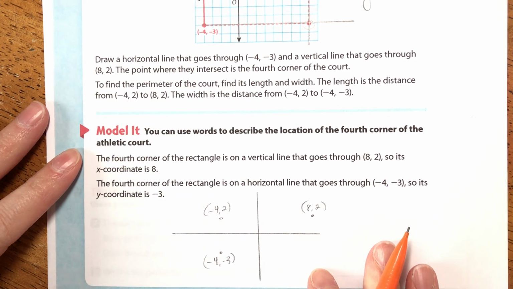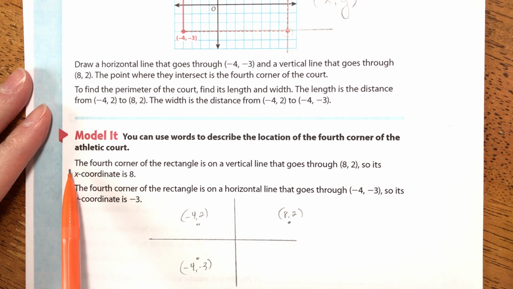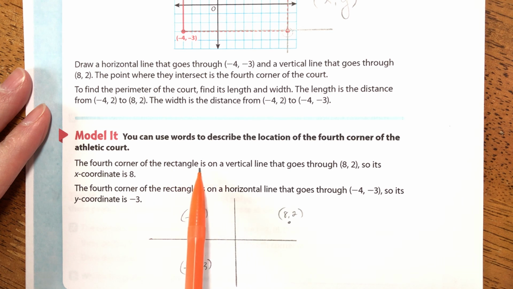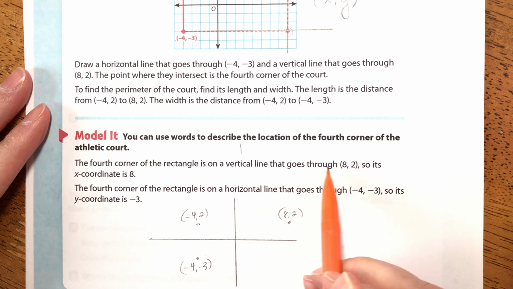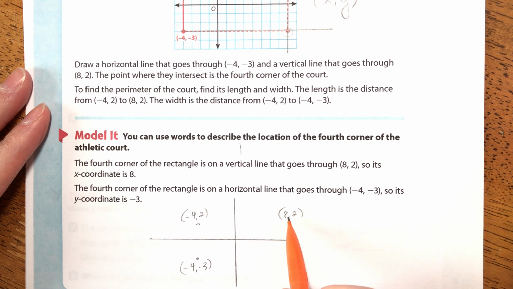Now let's go back to these words. It was a lot of reading. The fourth corner of the rectangle is on a vertical line, vertical means up and down, that goes through 8, 2. So that means the x coordinate is going to be the same, right? Because I'm going to run out to 8, but then I'm going to drop down. So they're saying this coordinate is the same as that.